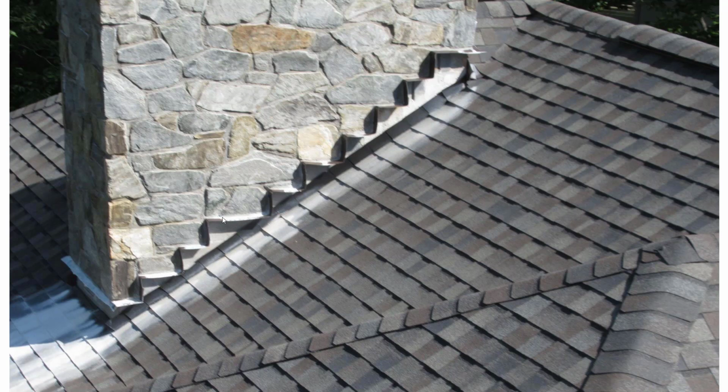It looks like they put like a 2-inch extended flashing out, but it doesn't look like it's turned down or properly flashed right there.